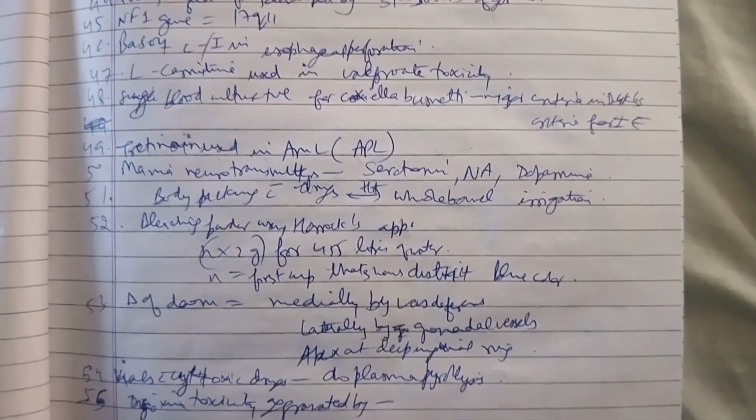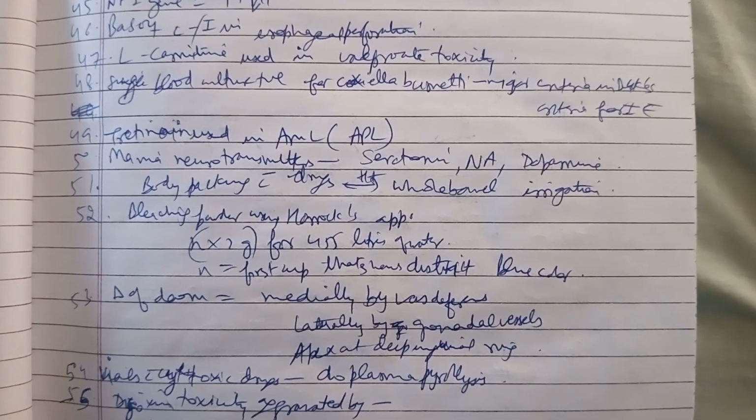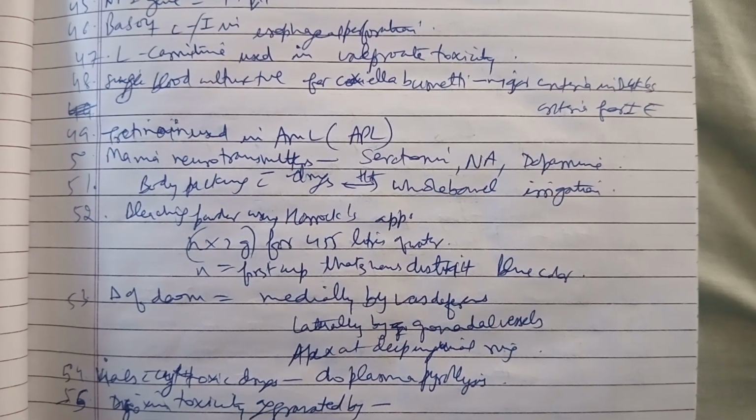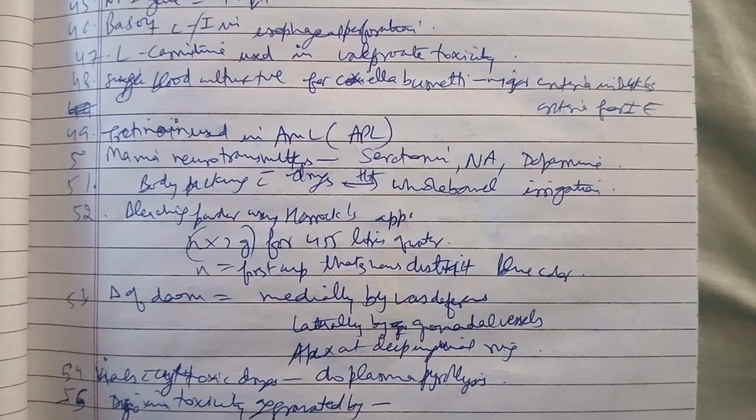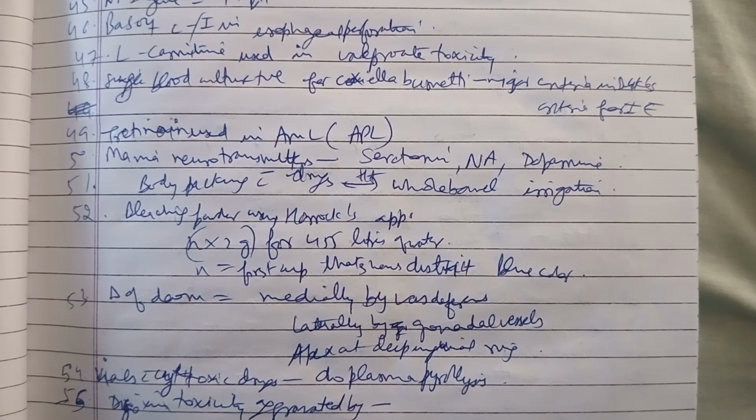Then calculating the bleaching powder used in the Horrocks apparatus, n into 2 for 455 liters of water, n into 2 gram is used. N is the first cup. There are various cups, 1, 2, 3, 4 in the Horrocks apparatus. So for example, the second cup shows the distinct blue color. It is the first cup in which the blue color is present. It is the second cup. Then 2 into 2 is equals to 4 gram is required of bleaching powder for the 455 liter of water disinfection.